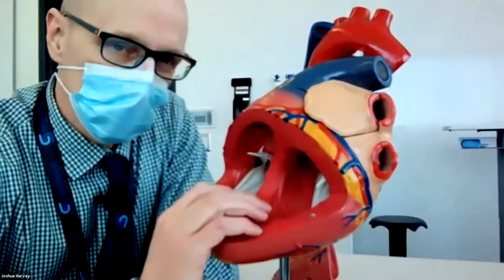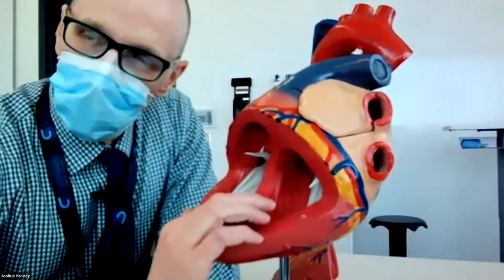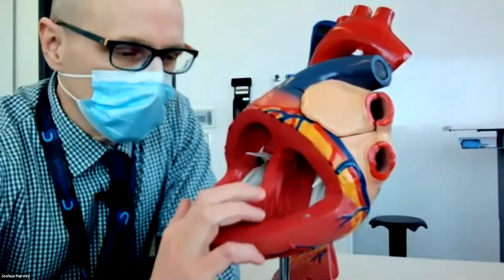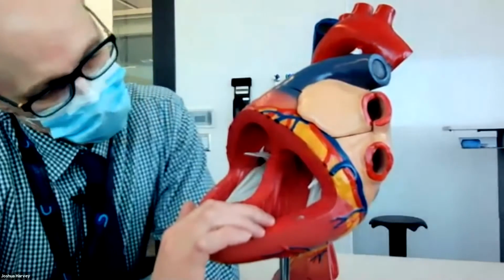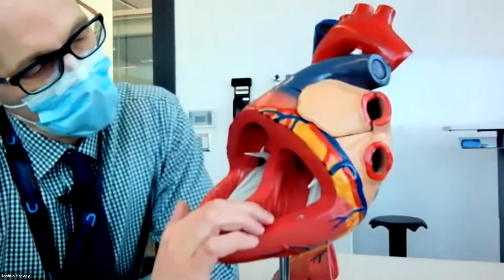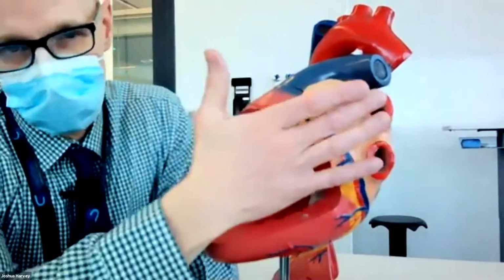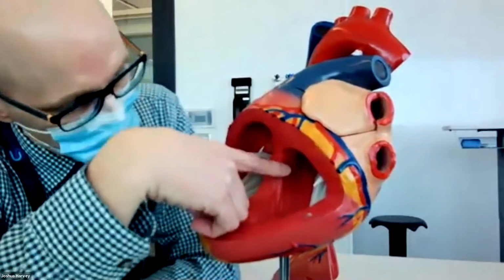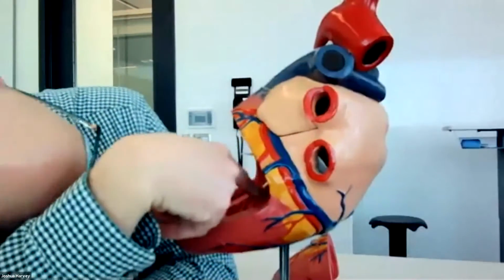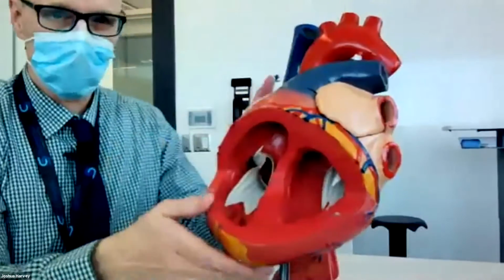We do care about the other ones, but that left ventricle is the one we're going to talk the most about in this class. So the blood goes from your left atria through your mitral valve into your left ventricle and up through the aortic valve, which I don't know if you can see.